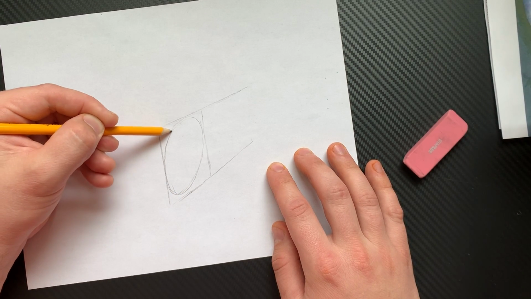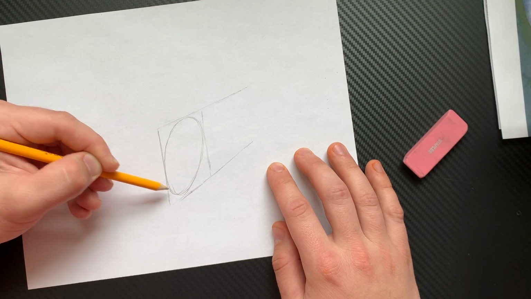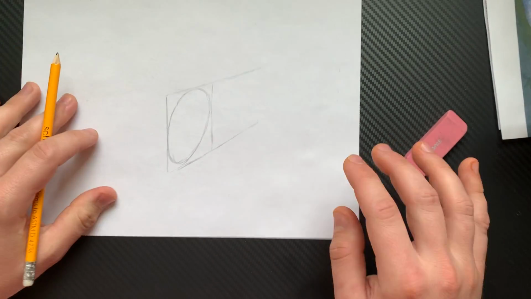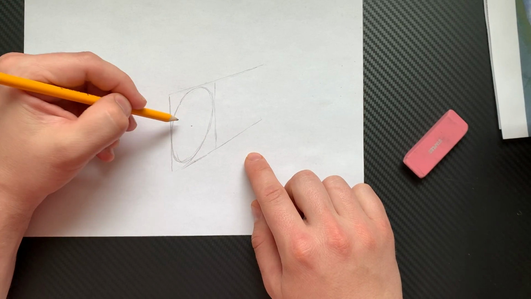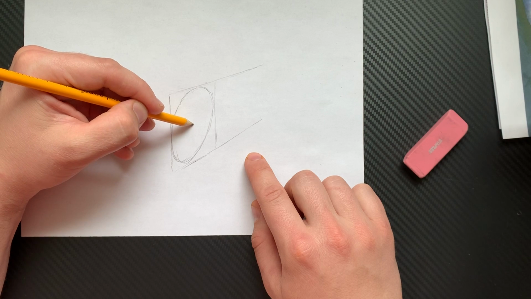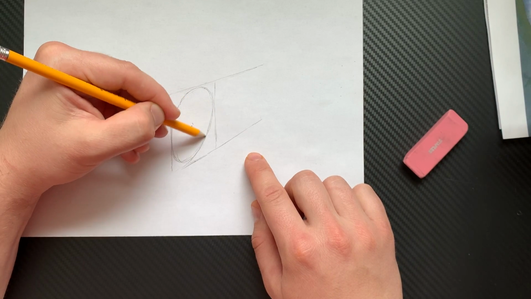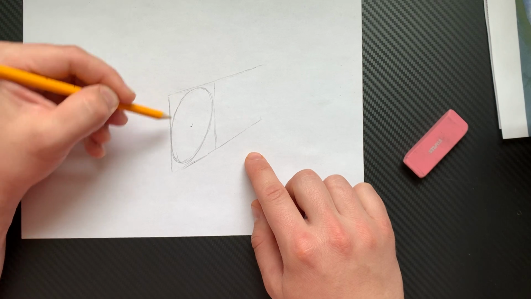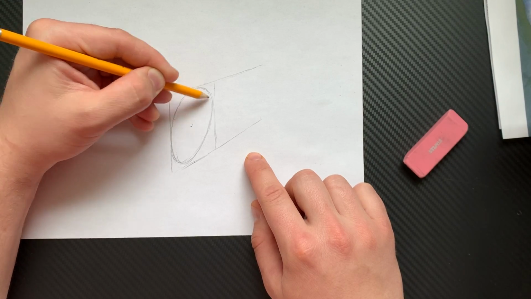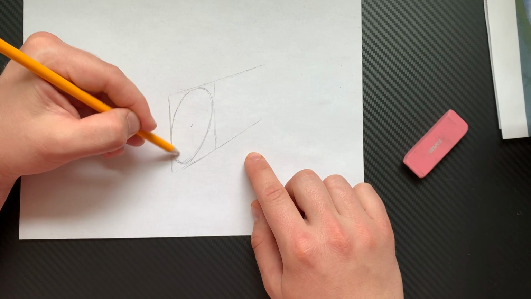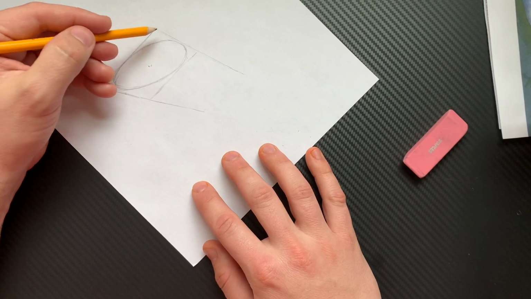This is one of the hardest things to get. Now if you followed along with the tutorial like I asked you, you know that this ellipse is going to be thinnest right here and widest right here. It's going to be mostly flat on this side, and mostly curved on this side, and it's at this sort of an angle.